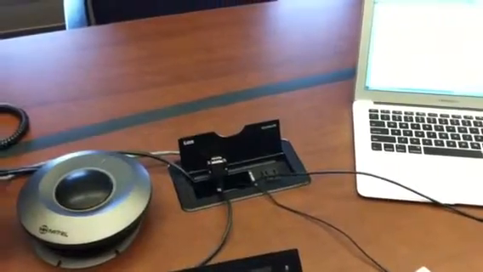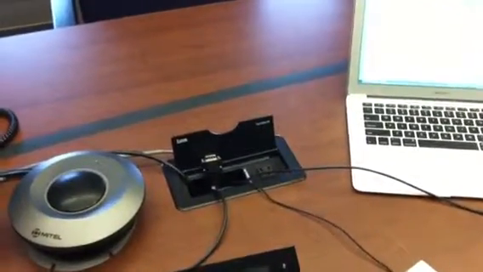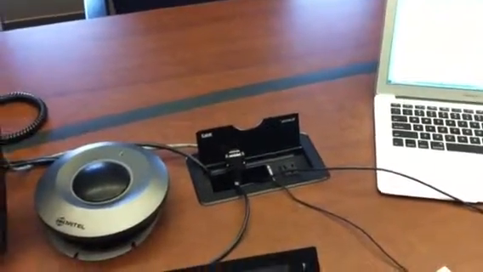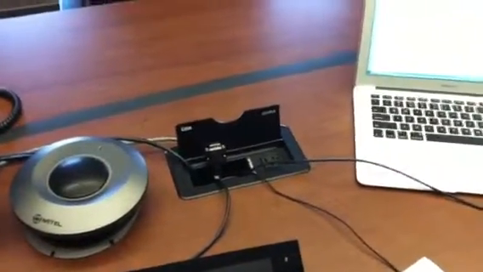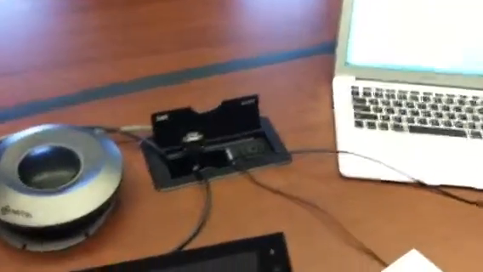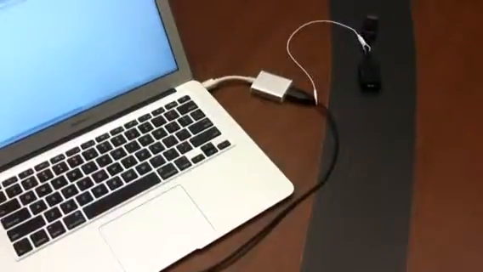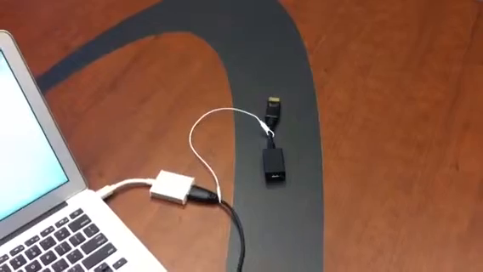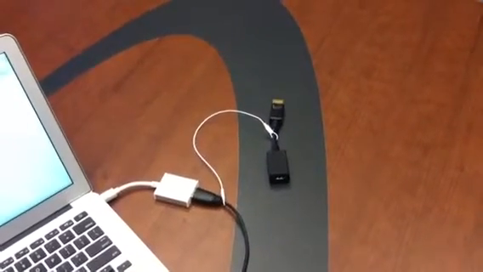Then installed in the table is a cable cubby. In your case it's going to be a wall mount plate. Here we have the HDMI and VGA adapter located in the table versus the flush wall mount. But here you can see I have the HDMI connected to a laptop with the DisplayPort adapter tethered to the HDMI.